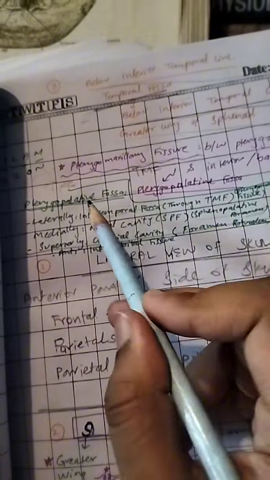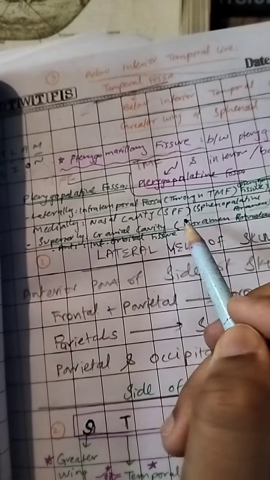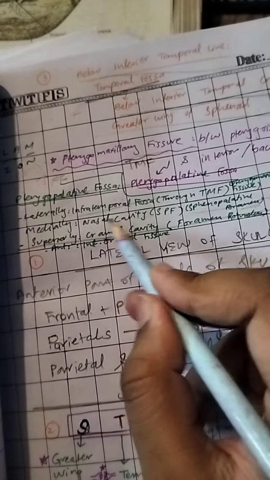So now let's revise it. SLAM is for superior, lateral, anterior, and medial boundary. And what do we have? Superiorly, we have the cranial cavity. Laterally, we have the infratemporal fossa. Anteriorly, we have the inferior orbital fissure, and medially, we have the nasal cavity.